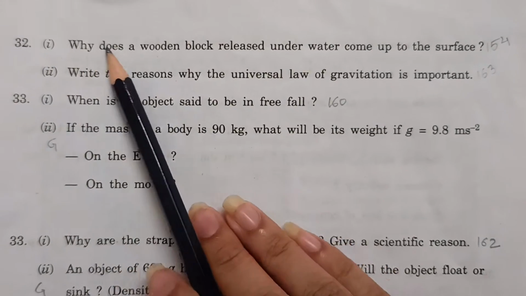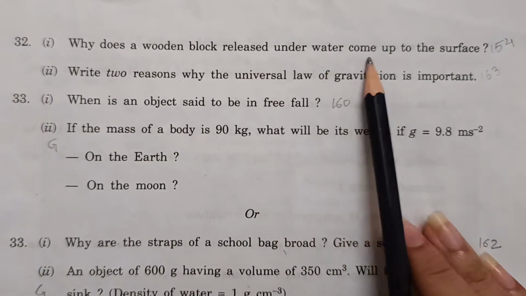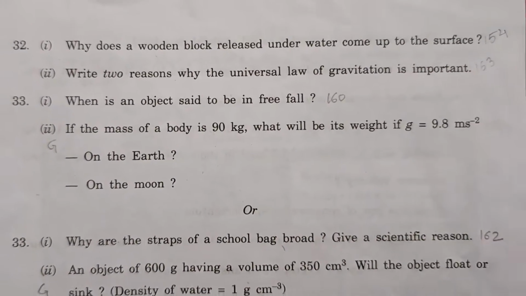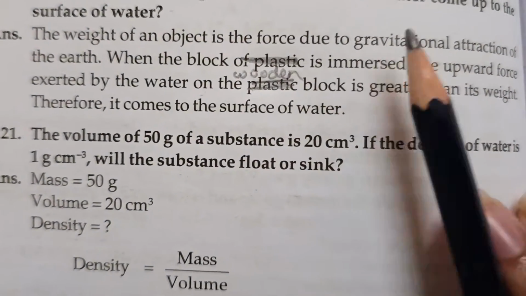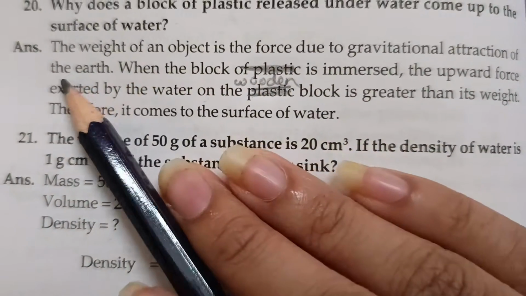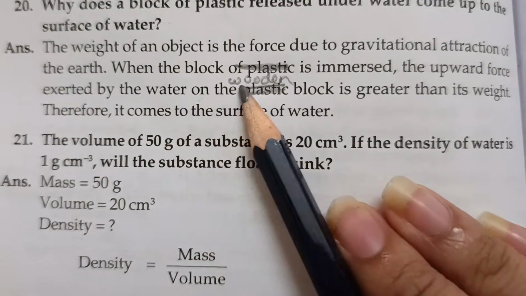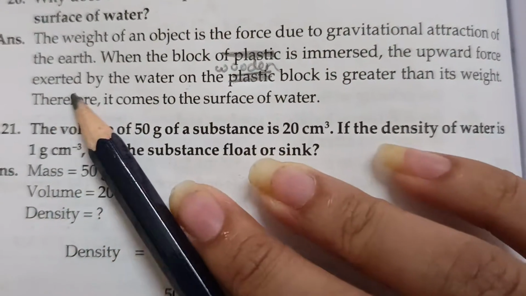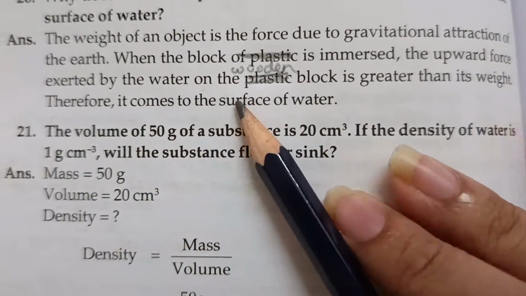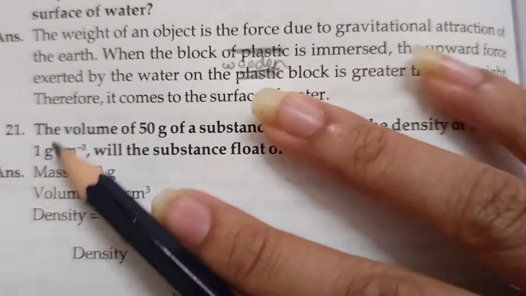Question number 32. Why does a wooden block released underwater come up to the surface? Answer. The weight of the object is the force due to gravitational attraction of the earth. When the block of wood is immersed, the upward force exerted by the water on the wooden block is greater than its weight.